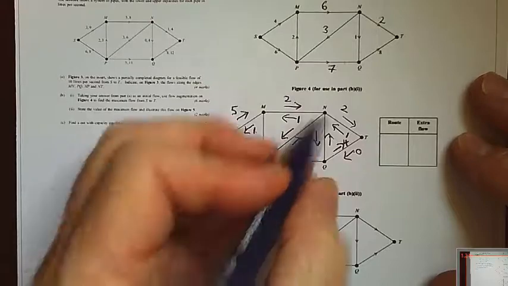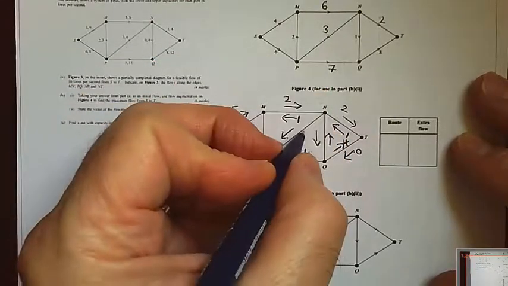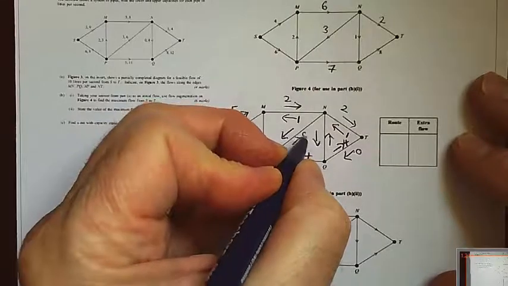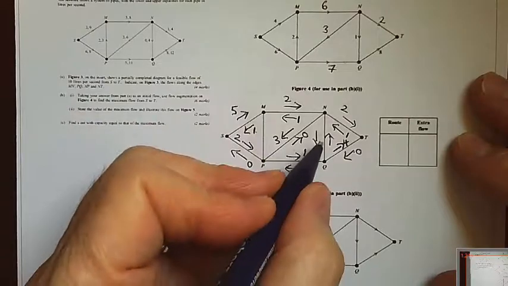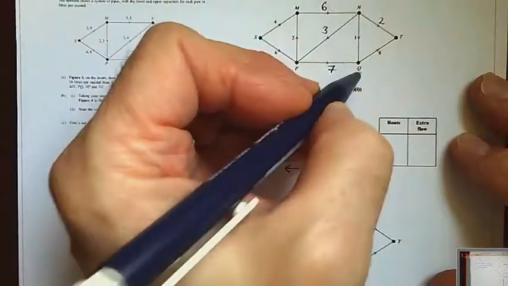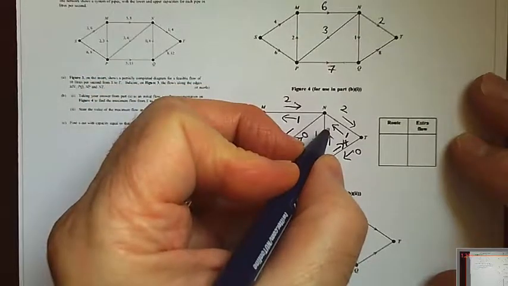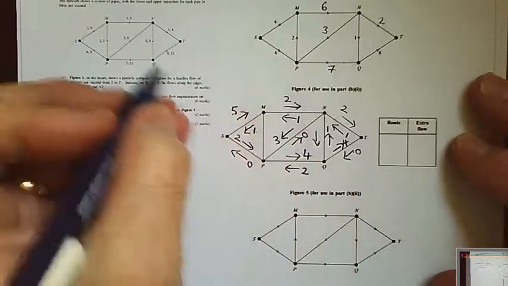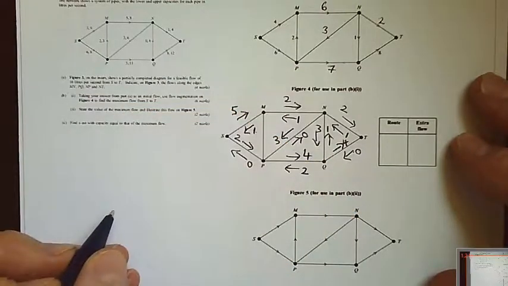From N to P, we've got a flow of 3, that's the minimum, so it can't go down by any, but it could go up by 3. And then from N to Q, we've got 1, so it could go down by 1, and it could go up by 3.